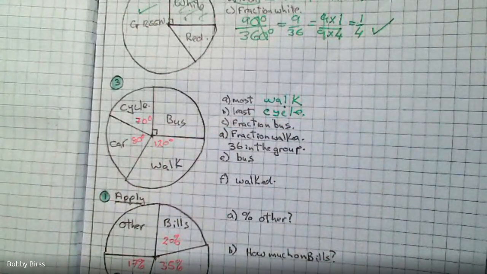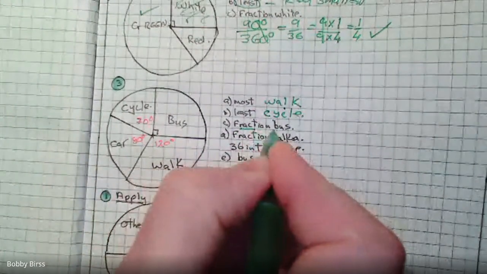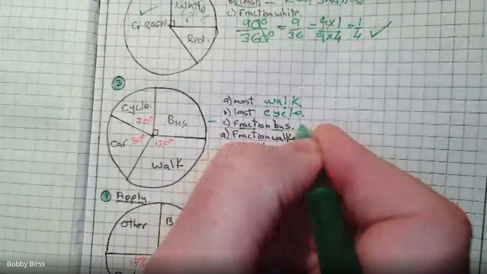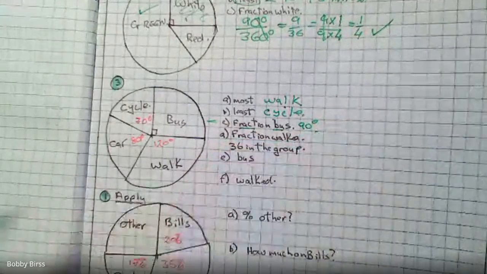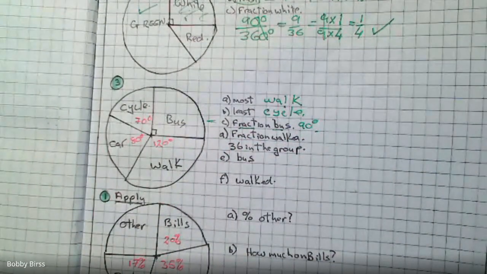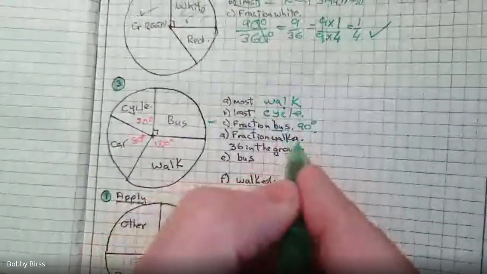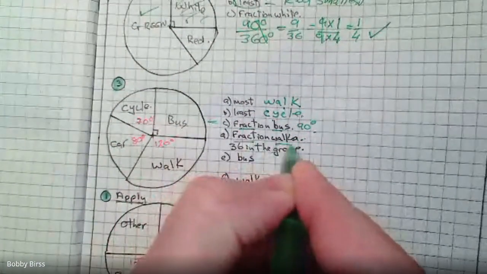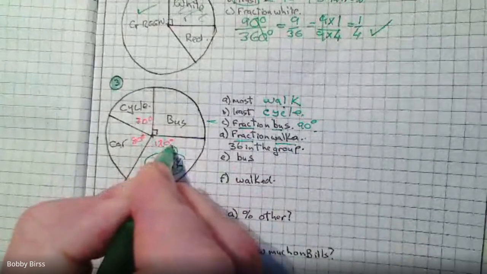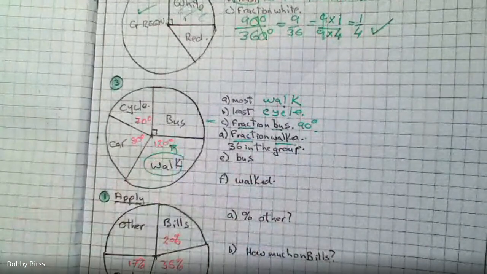What fraction are bus? So if I'm dealing with fraction and bus, again, same as the previous question, it's 90 degrees. Okay, now we're moving on to slightly different territory here. What fraction walk? Well, how many people walked, or how big was the angle of the people who walked? Over to you. Anyone tell me what fraction walked? How do I write that as a fraction?